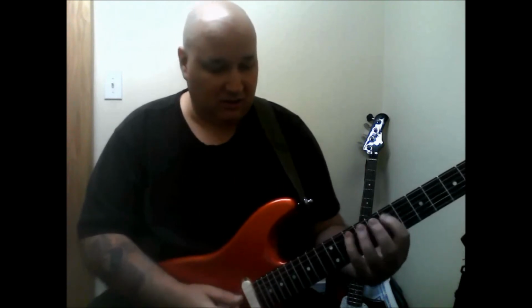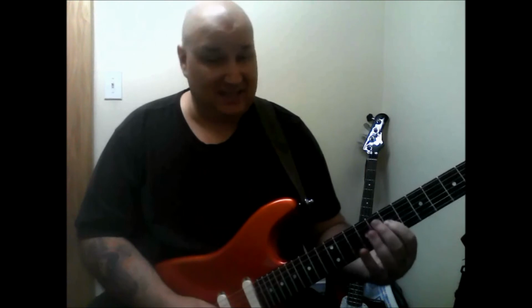Now over the E minor triad or E minor 7, we could play the E minor pentatonic, which again is the root, the flat 3, the 4, the 5, and the flat 7. In this case with E, it's E, G, A, B, and D. Then we go to the F major or F major 7 chord and play the F major pentatonic.